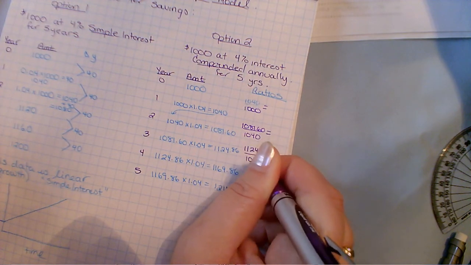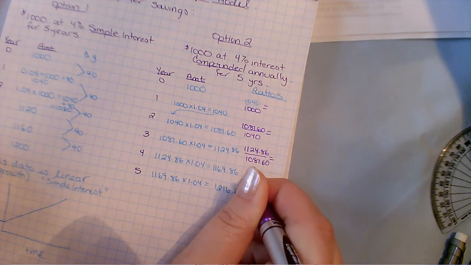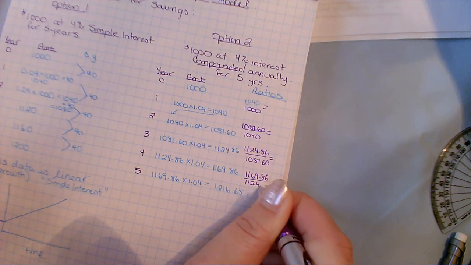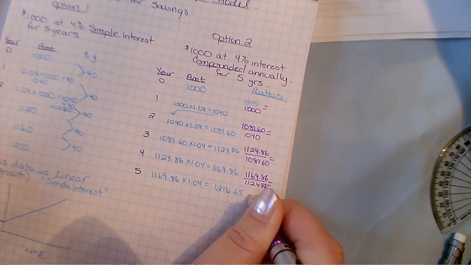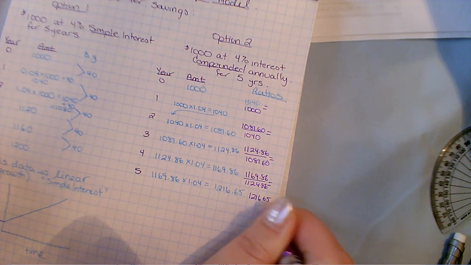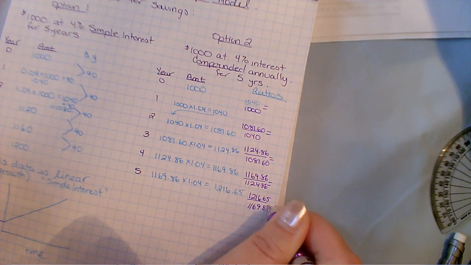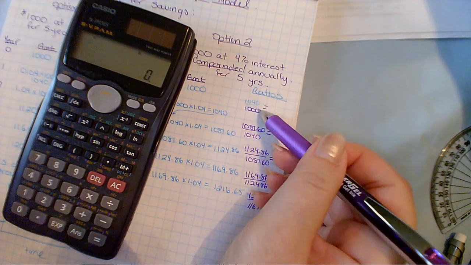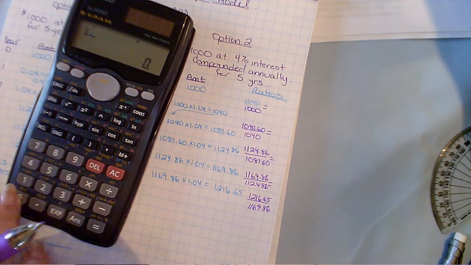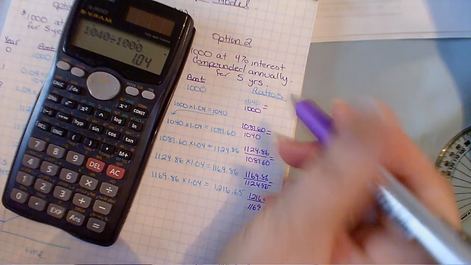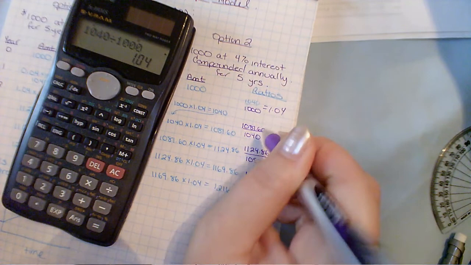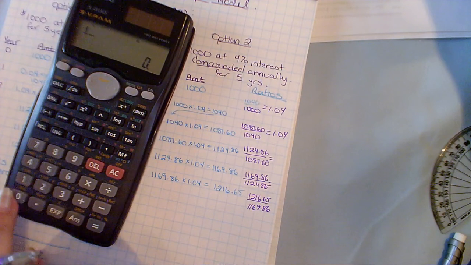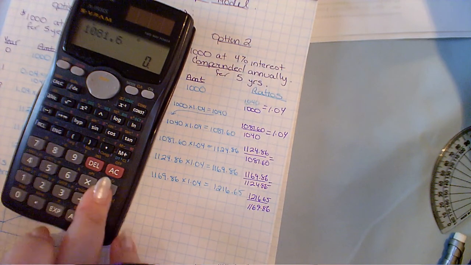1124.86 divided by 1081.60. 1169.86 divided by 1124.86. And the last one, 1216.65 divided by 1169.86. So if you go down and you divide y2 divided by y1, y3 divided by y2, nothing too shocking is going to happen. You're going to find that you end up with 1.04 or roughly 1.04. Now remember that we rounded a little bit.